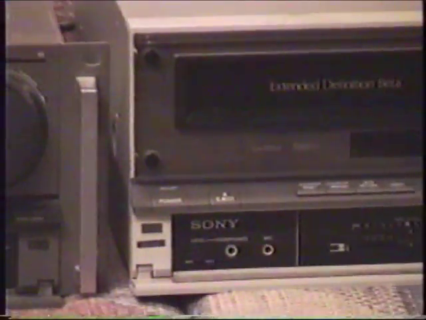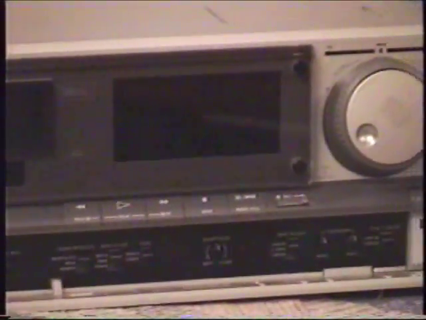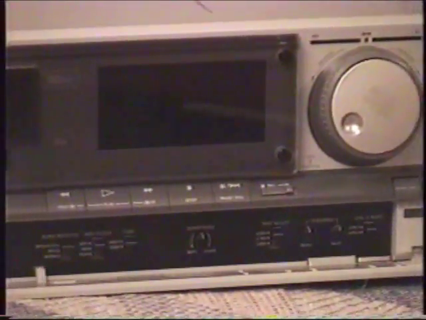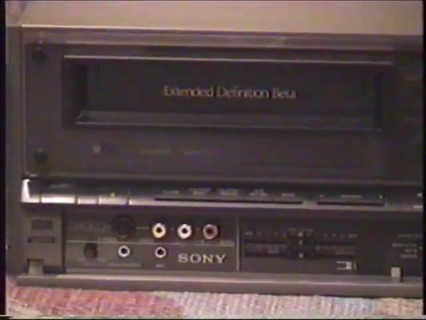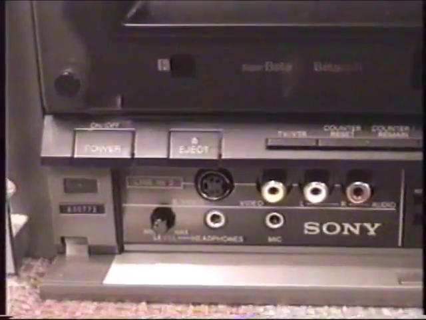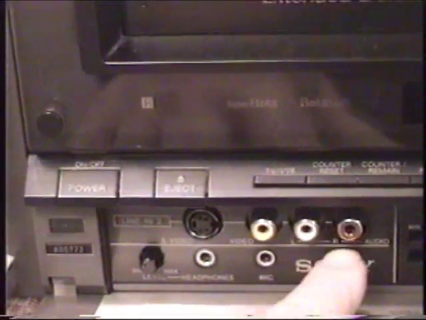The one next to it is a stripped down version of the same thing called the EDV30F or something like that. This is an industrial editing version of this one here. Let's do some close-ups and see what the differences are. Okay, we're now looking at the 9500. Most of the differences are right down here on the lower panel. Over here we have some auxiliary video inputs and an S input.